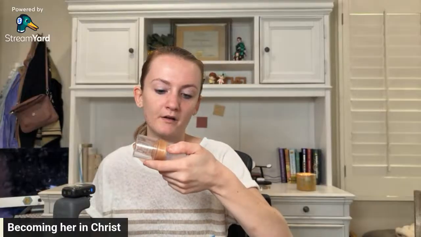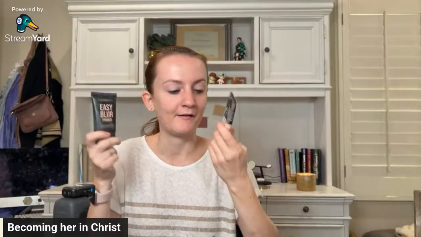I am almost out of it. Again, this is the Milk Hydro Grip Glow Primer. I do really love this one, but I'm not using that one. So it's between the Huda Beauty Easy Blur Primer and the e.l.f. Liquid Poreless Putty Primer. They're still both amazing for my skin type.